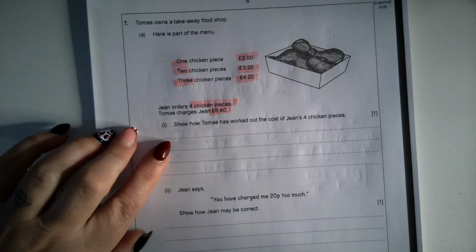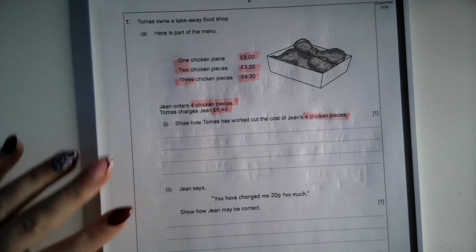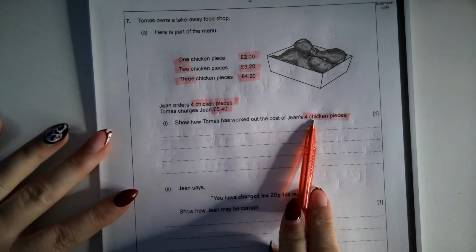For this first part, they want us to show how Thomas has worked out the cost of Jean's 4 chicken pieces. So we've got to compare the costs here with the price that Jean's paid so we can figure out how Thomas has worked this out. Okay, so there's 4 chicken pieces. So if he'd charged £2 per chicken piece, that would have been 4 times 2, which would have been £8. He hasn't charged £8, so he's not used the single chicken price.